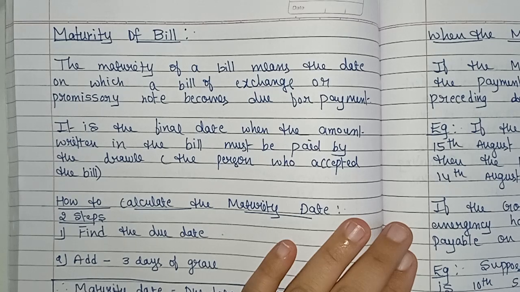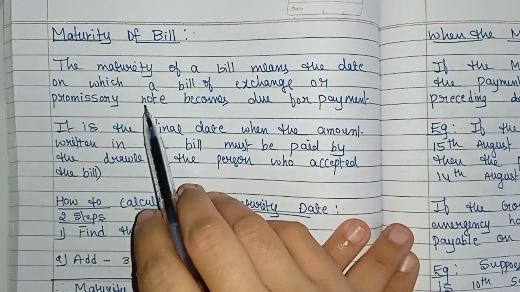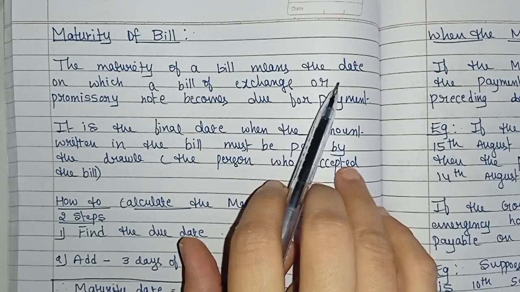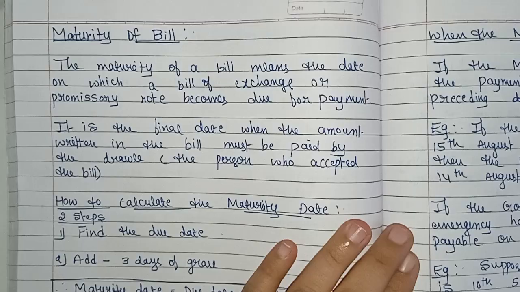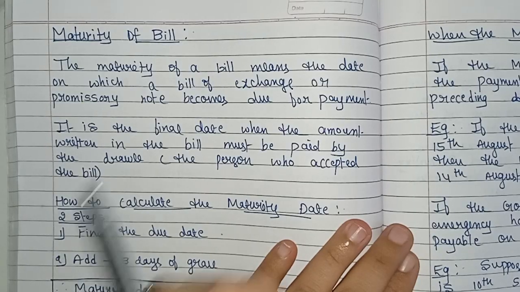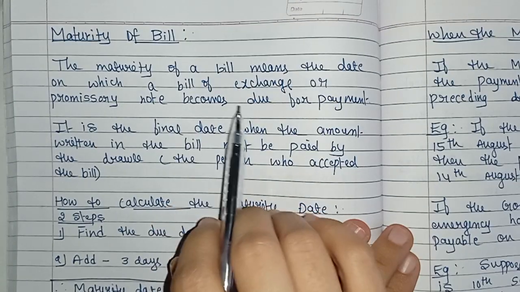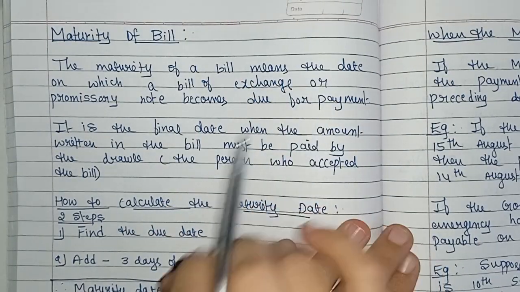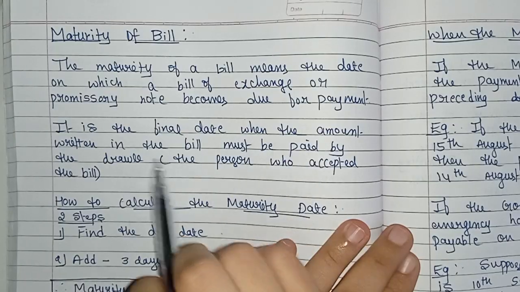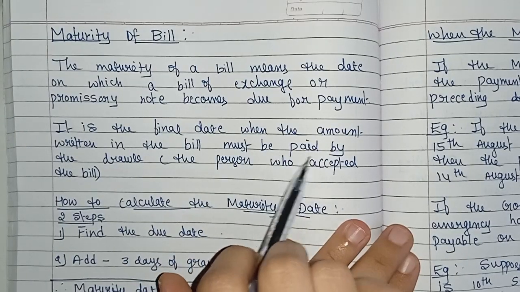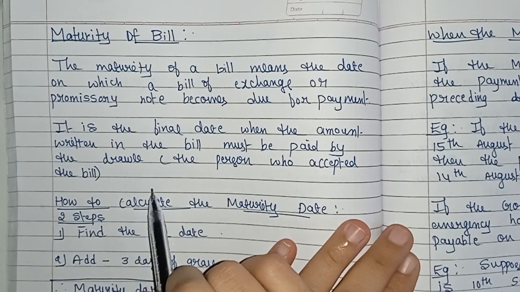What does it mean? The maturity of a bill means the date on which a bill of exchange or promissory note becomes due for payment. Clear? So it is the final date when the amount written in the bill must be paid by the drawee or the person who accepted the bill.